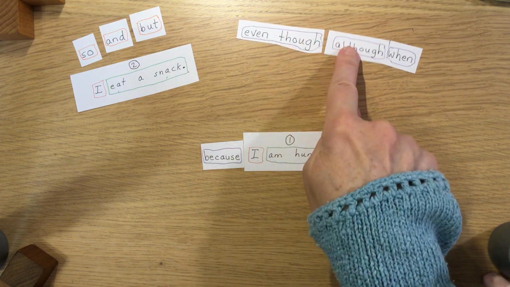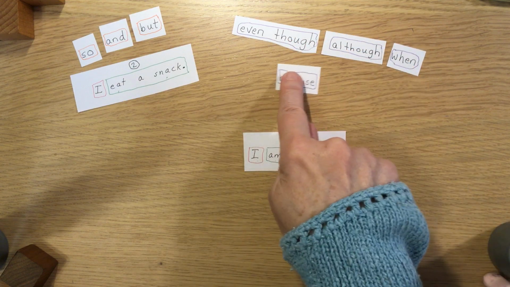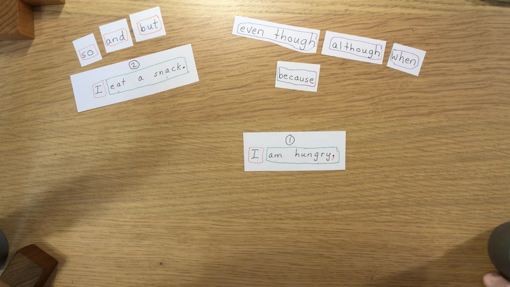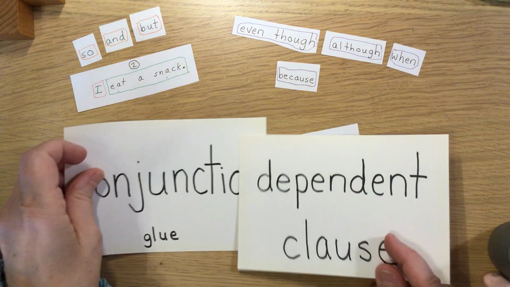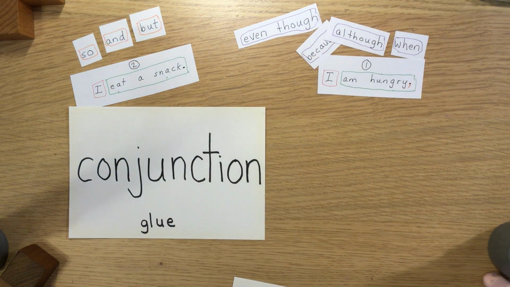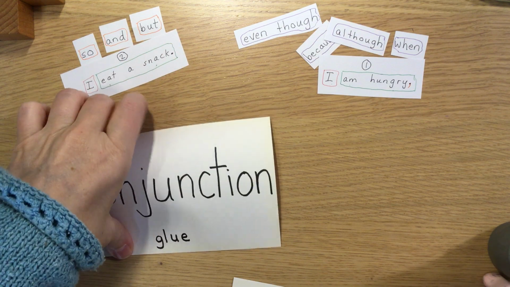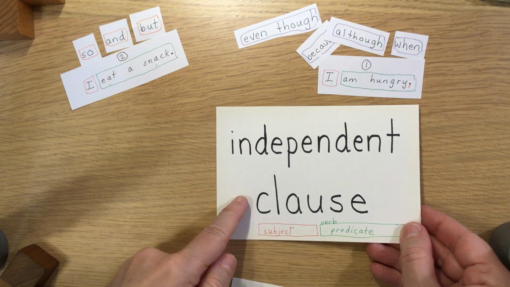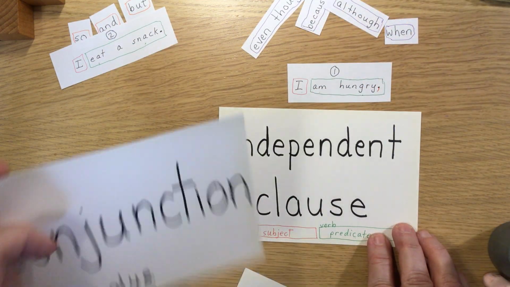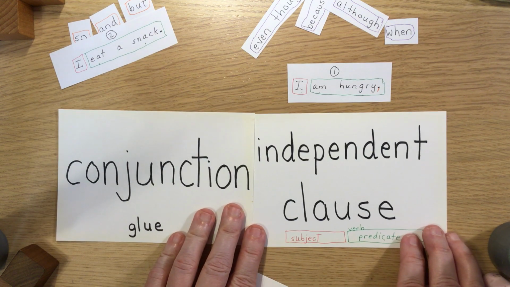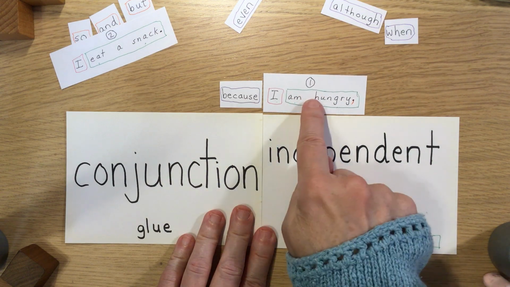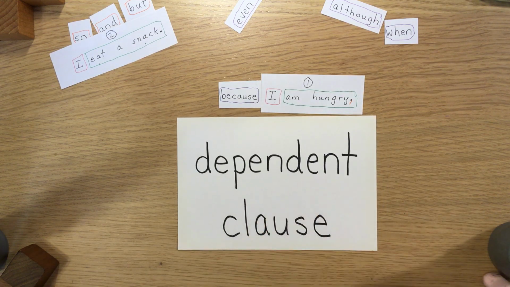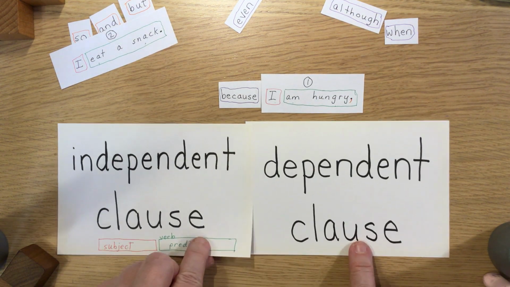So when we use the purple glue, these words, even though, although, when, because, if, since, while, that type of conjunction, when we put it at the beginning of an independent clause, like I am hungry, and if we put a conjunction on the beginning of it, like because, which is a conjunction, then we now call it a dependent clause. And a dependent clause cannot be a sentence by itself. A dependent clause depends on being connected to an independent clause.